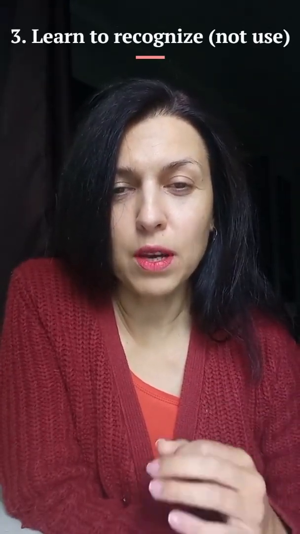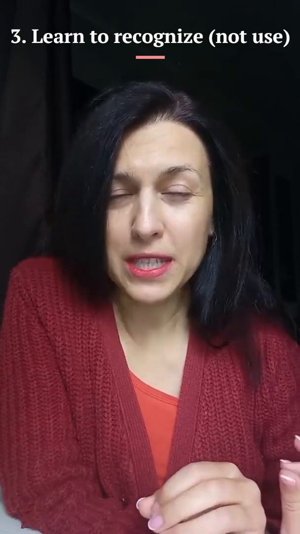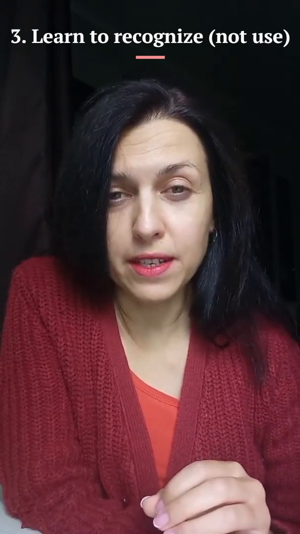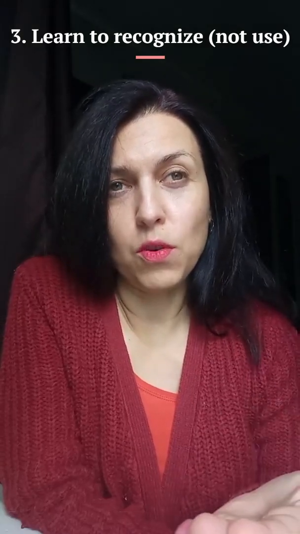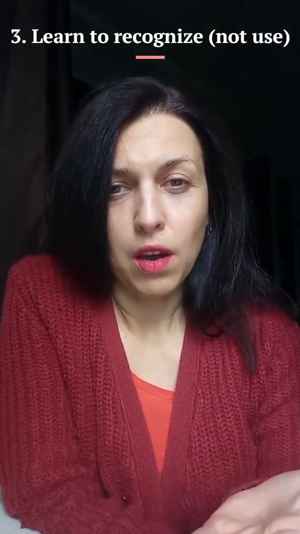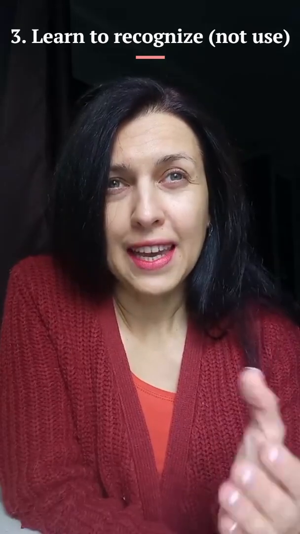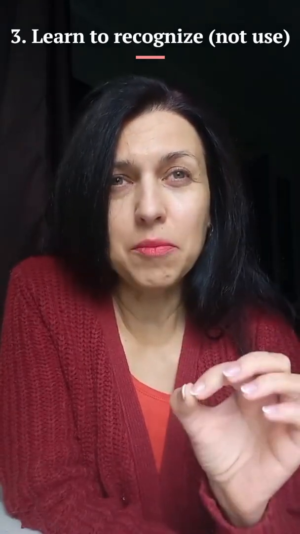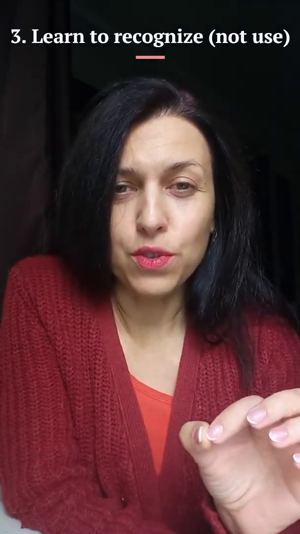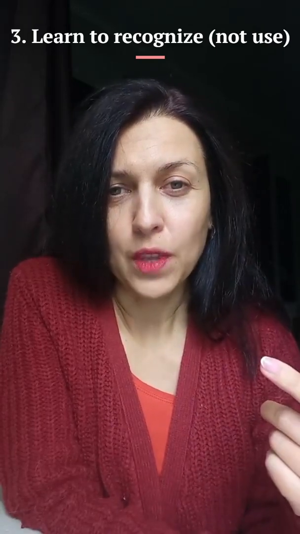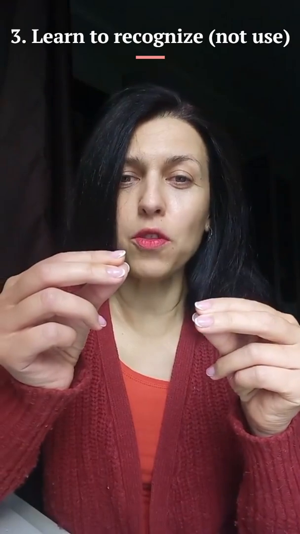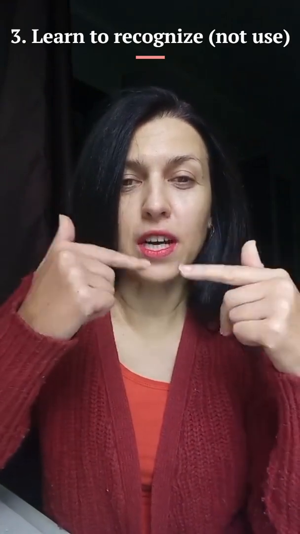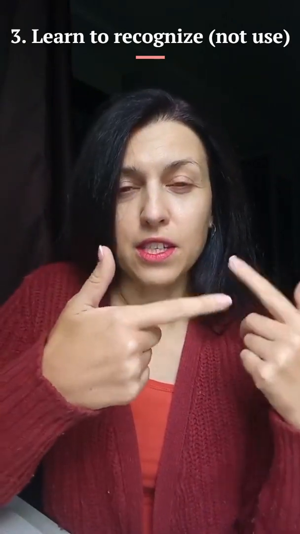And finally, my third problem was that I was learning words, I was trying to memorize them, but I basically learned to recognize them. I would look at the card and I would see the word and I would try to remember the translation, but it didn't help me, or it didn't mean that I could use this word when I'm speaking. So there was no connection between remembering the word and production of speech and speaking.